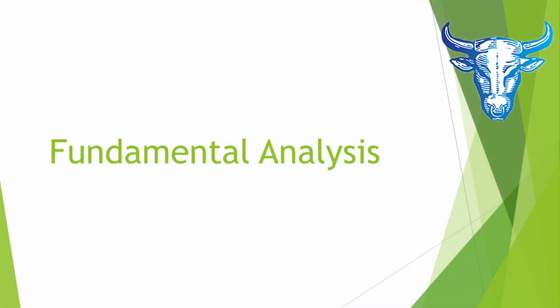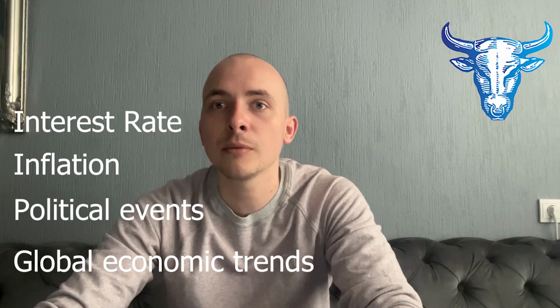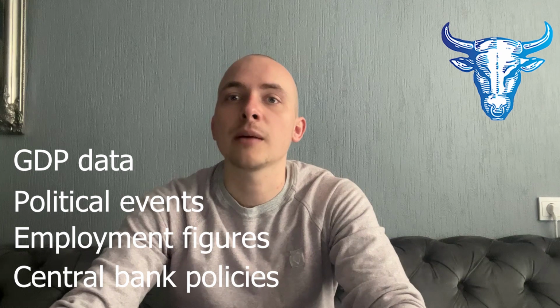Next, we have fundamental analysis. This type of analysis involves examining economic and financial factors that can affect currency values, such as interest rates, inflation, political events, and global economic trends. Fundamental analysis believes that these factors can provide a more accurate picture of the currency's value than just looking at the price charts. Some of the factors that fundamental analysis considers include interest rates, GDP data, inflation, employment figures, political events, and central bank policies.